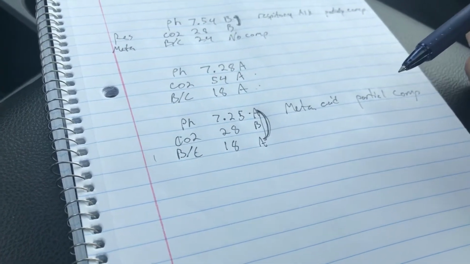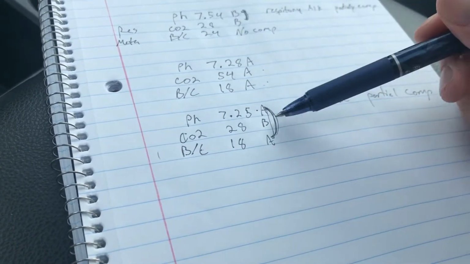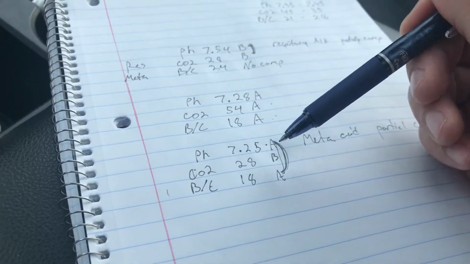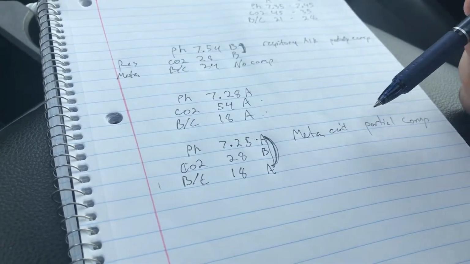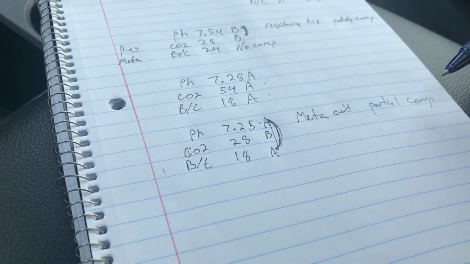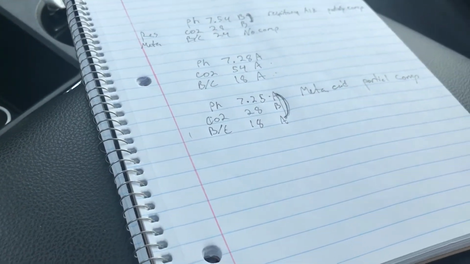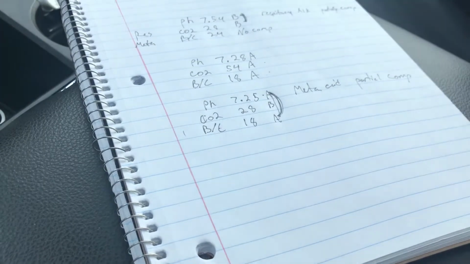Now, if you want to get a little more complicated on that, you could say it's technically respiratory alkalosis partially compensated because our respiratory is a base. It's alkaline, right? I can't talk, sorry. But yeah, we're just gonna keep it simple for now and say that it's partially compensated. Oh, I hope I'm not making this confusing at all. Let's try one that's in normal range.